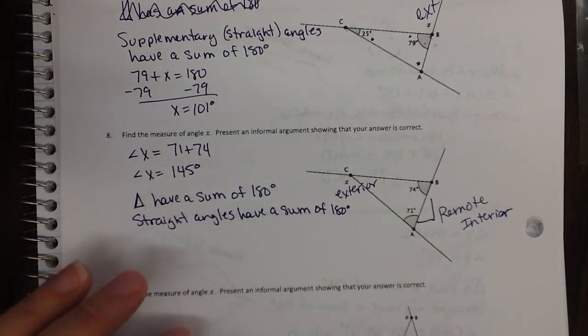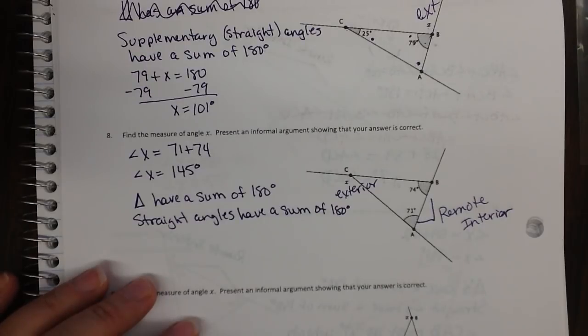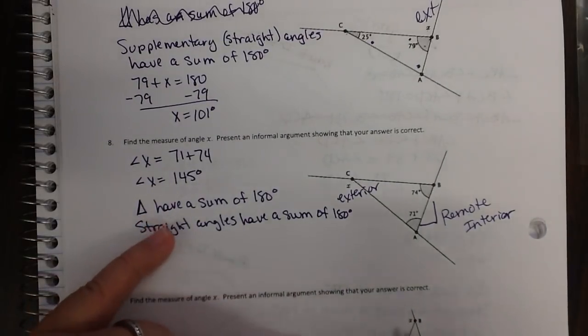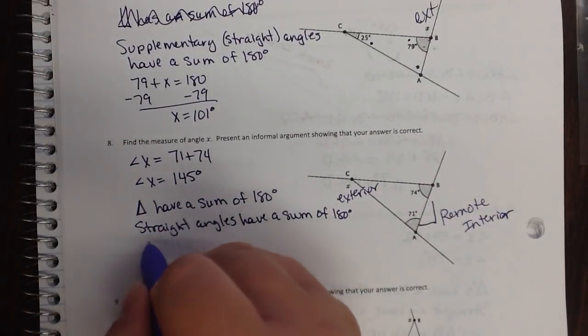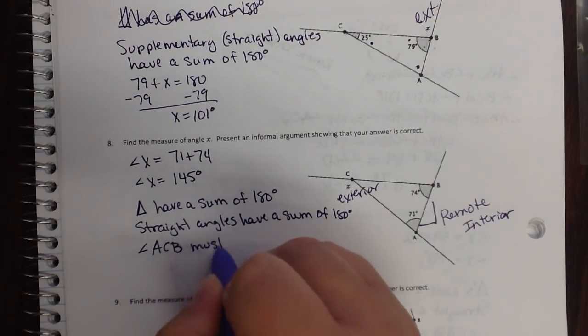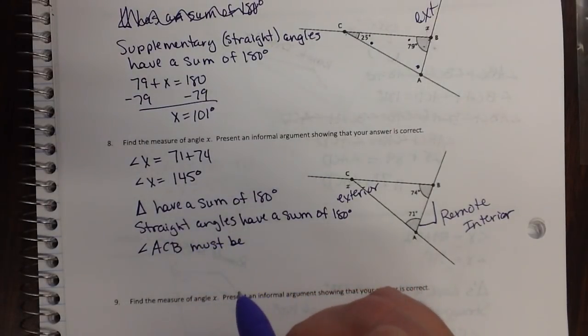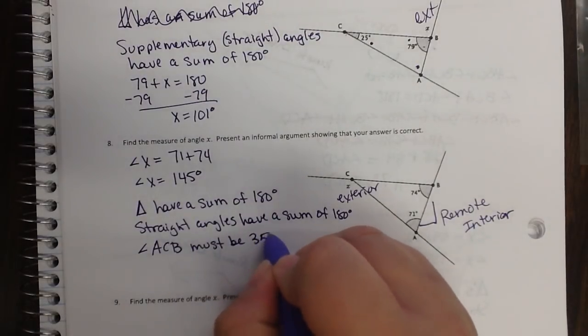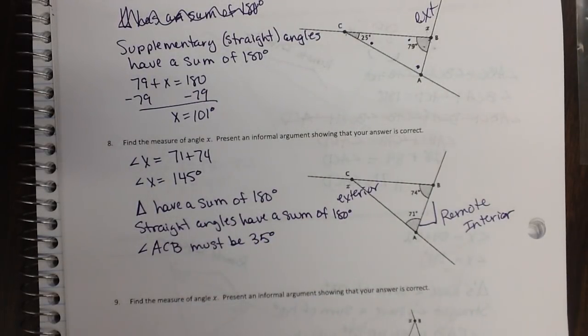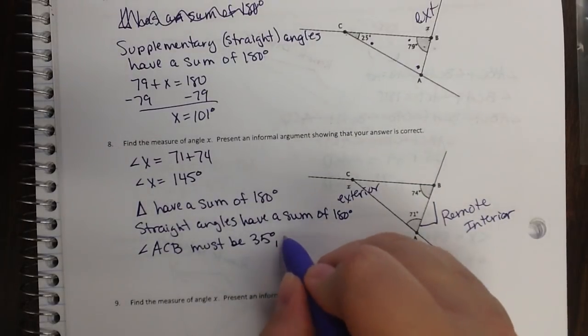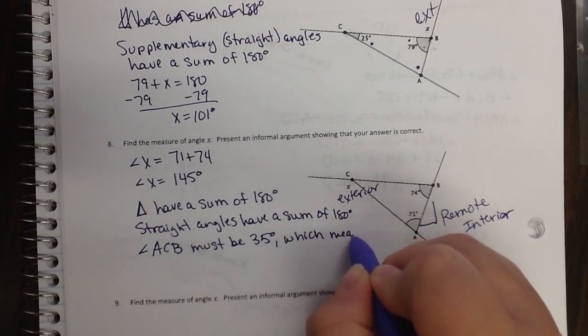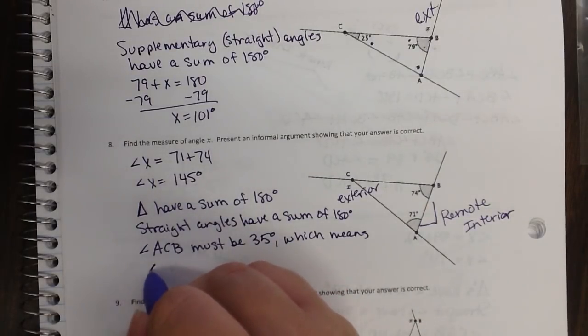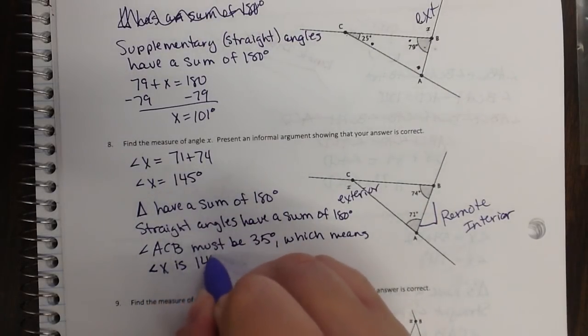So because they have a sum of 180 degrees, because triangles have a sum of 180 degrees, angle ACB must be 35 degrees, which means angle X is 145 degrees.